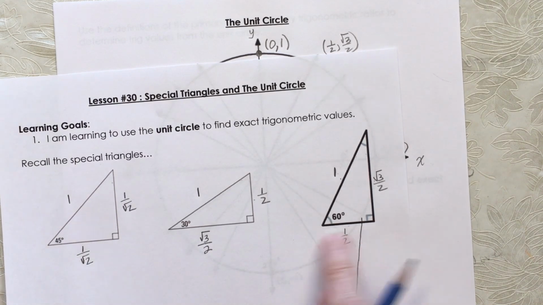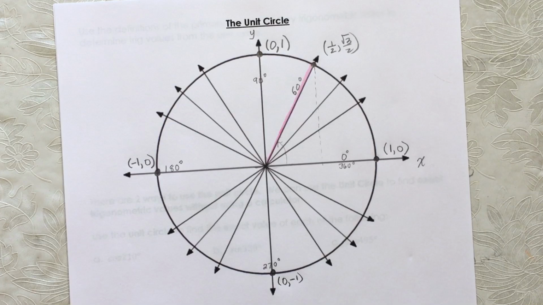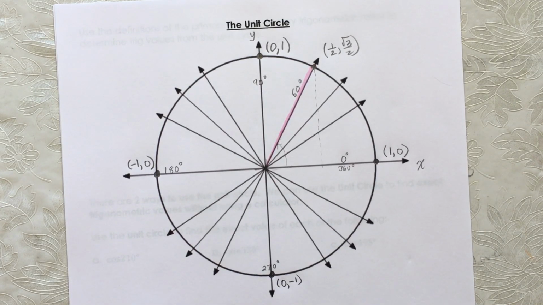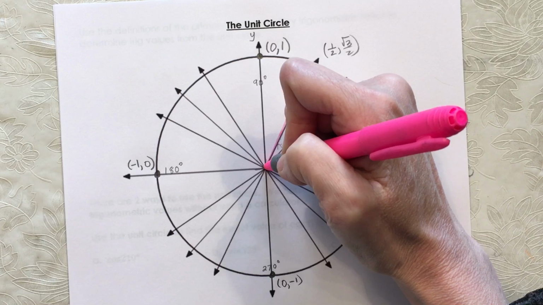Okay, so x is 1/2, y is √3/2. And that's 60 degrees. Well, there's 3 other angles that are related to the 60 degree.